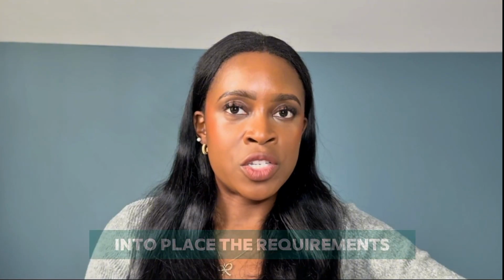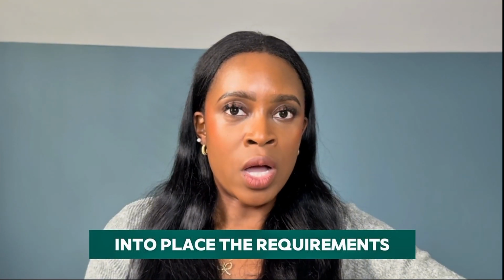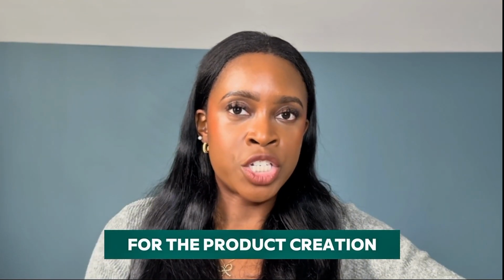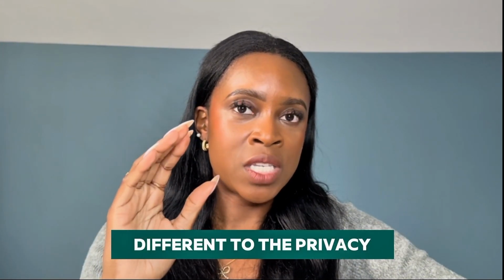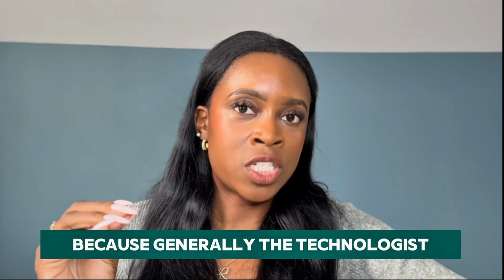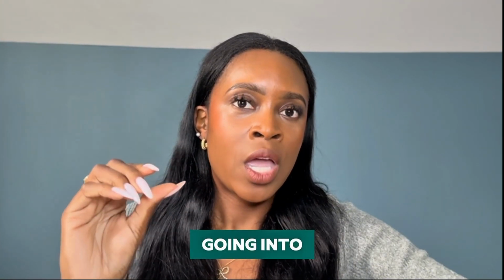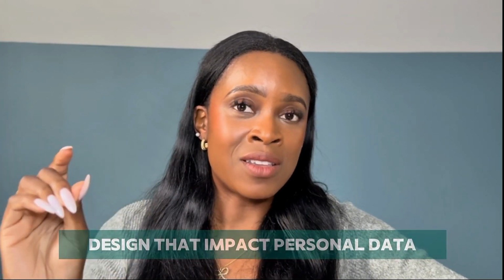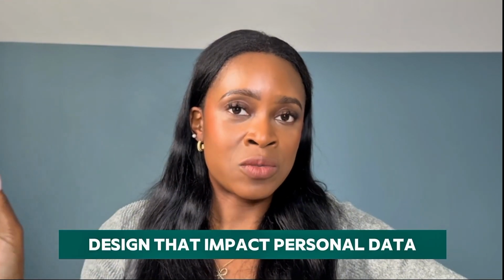The privacy technologist generally is going to put into place the requirements for the product creation. And when we look at the privacy program, we talk about roles and responsibilities. The privacy technologist's role is different to the privacy manager's role, because generally the technologist is going to be going into different features of product design that impact personal data.